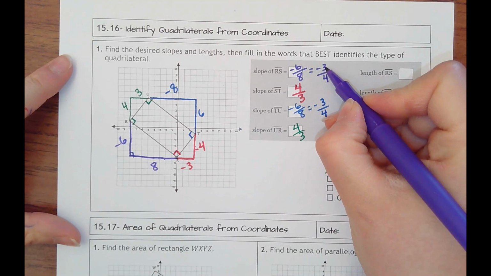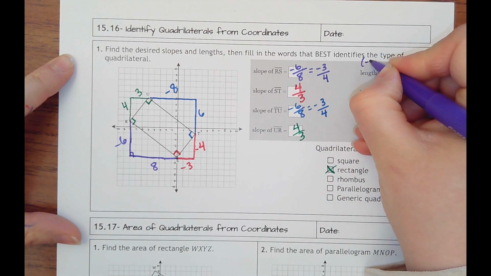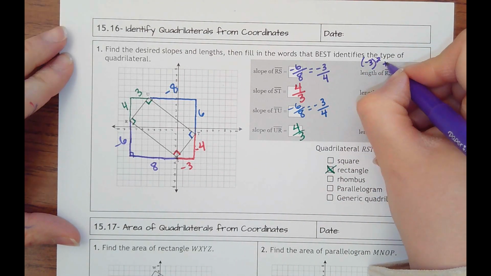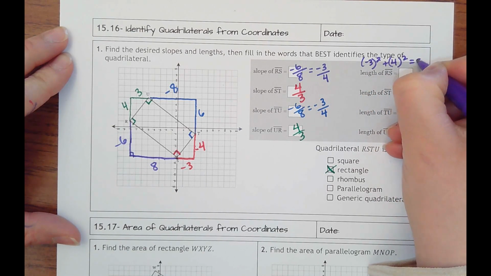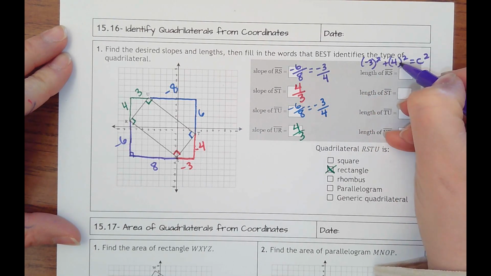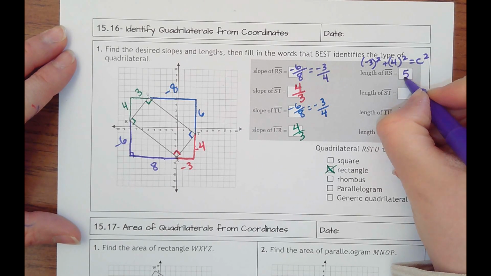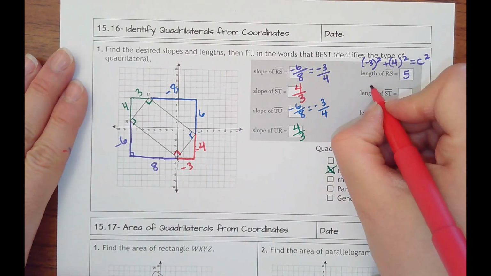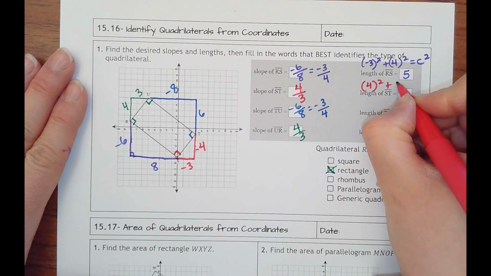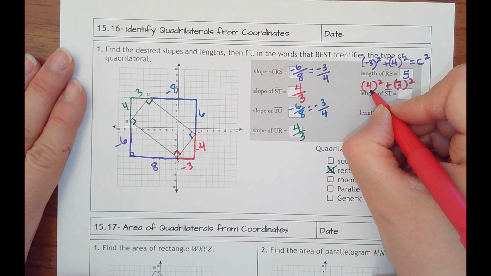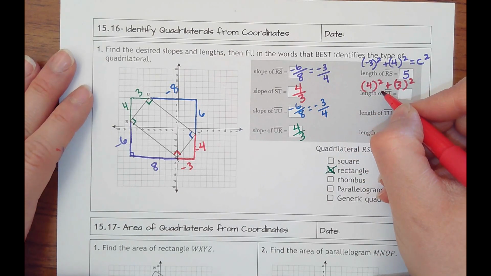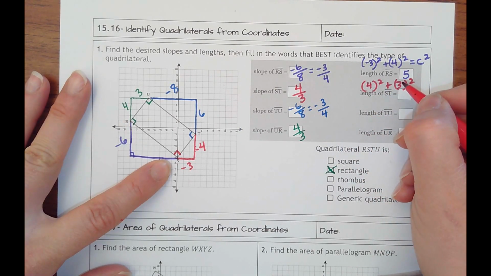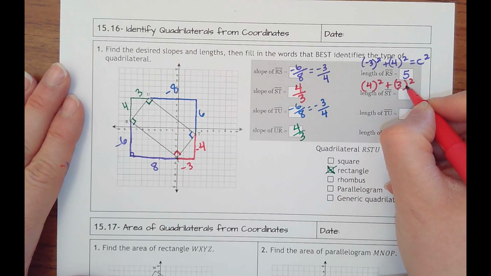So this would be negative 3 squared. We know it's going to turn into positive. Plus 4 squared equals c squared. So that would be 9 plus 16, which is 25. Square root of 25 would be 5. And 4/3 would be having 4 squared plus 3 squared. So that's 16 plus 9.